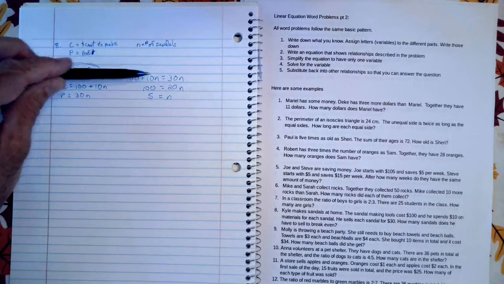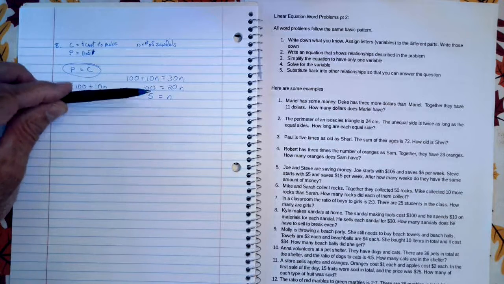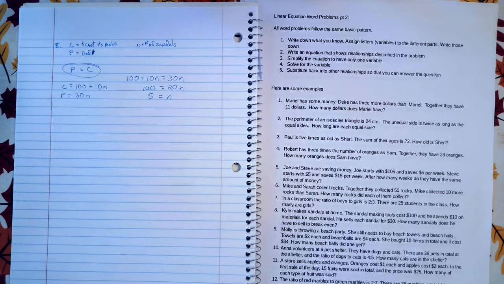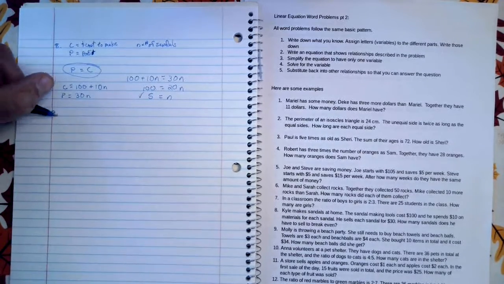Subtract 10n from both, 30 minus 20. Yes. And then here, divide both sides by 20, and I get 5. Okay, I don't need to write divided minus that. This problem is simple enough for me to just write the equation. So the question is, how many sandals does he need to break even? 5. The end.